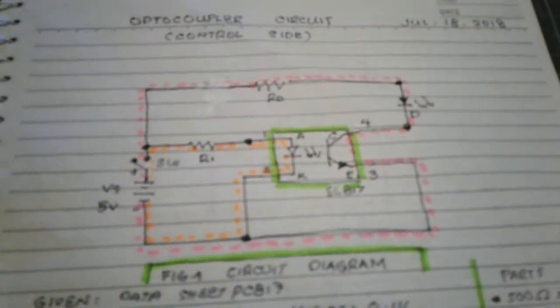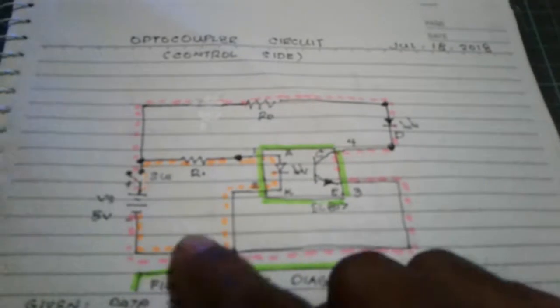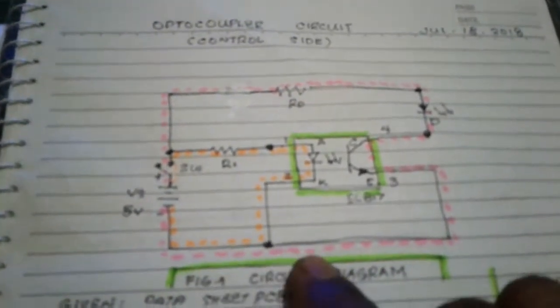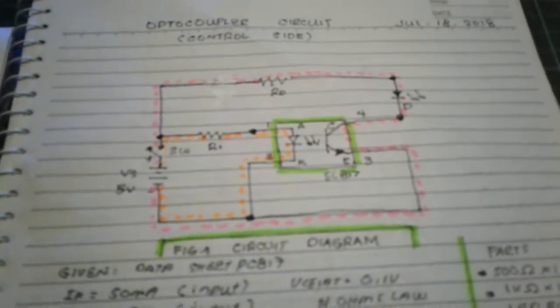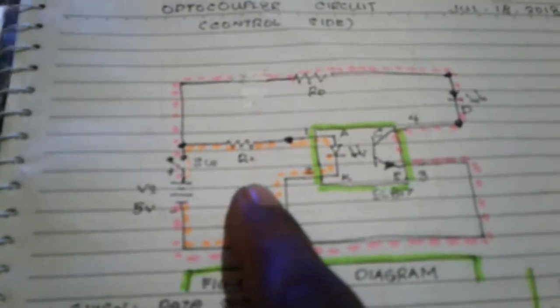This optocoupler is used to isolate circuits, but we're just using one power supply, just like here, we're using one power supply. These two components are used to isolate circuits. So let us try to find out the values of each resistor here.